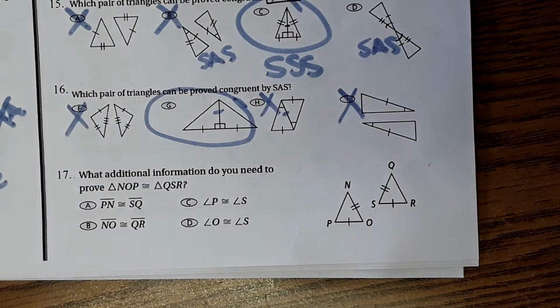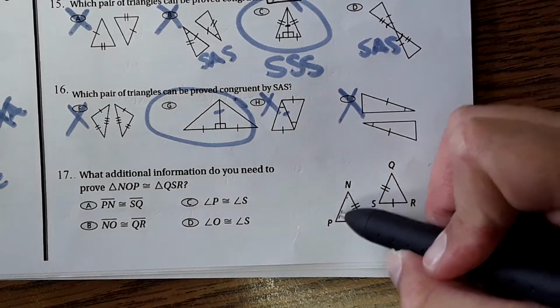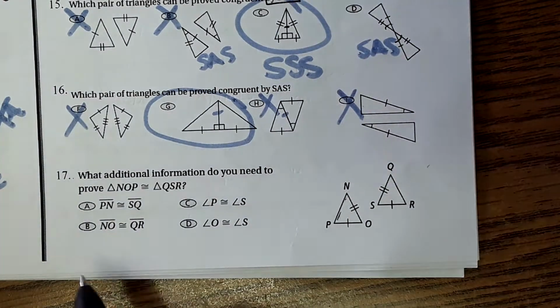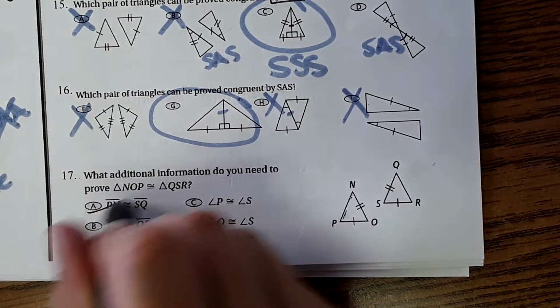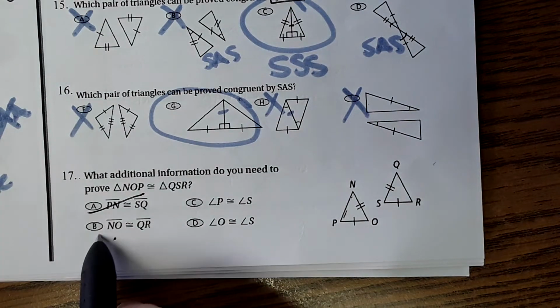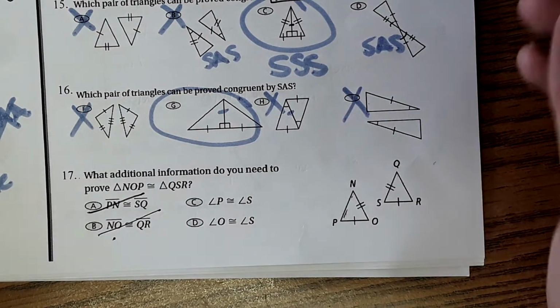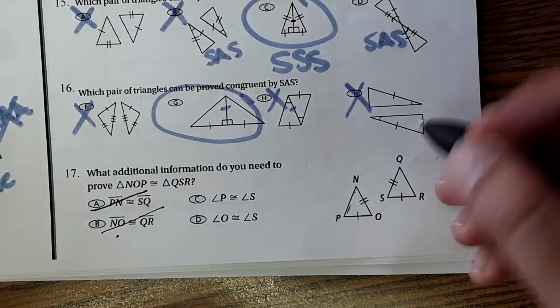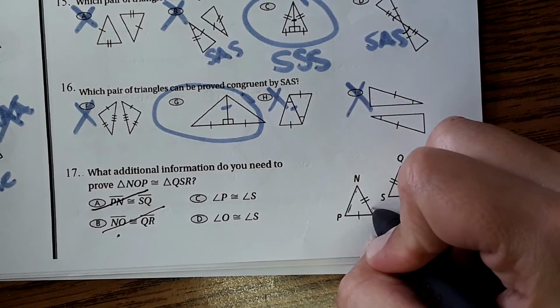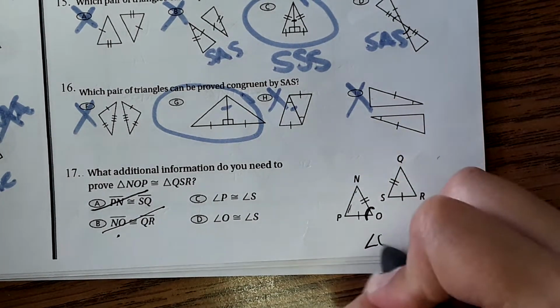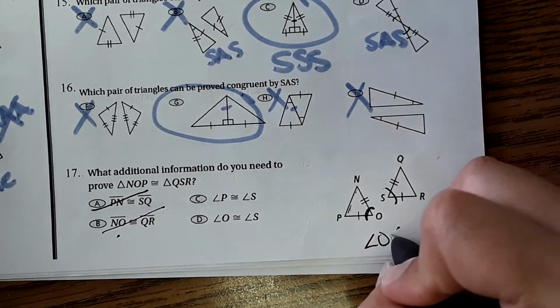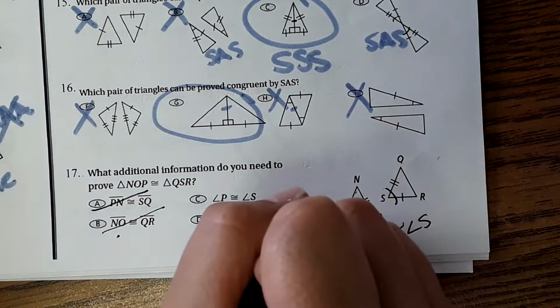17, what additional information do you need to prove that these 2 triangles are congruent? Okay, so they gave us 2 sides. We could either prove it by the third side being equal, so if PN was equal to QR, so I'm going to look for that, PN, not SQ, nope, PN, QR, nope. And then it just has the 2 angles. So I guess they want me to use side, angle, side. So with side, angle, side, I'd need to know that angle O is equal to angle S. So then it would be D.